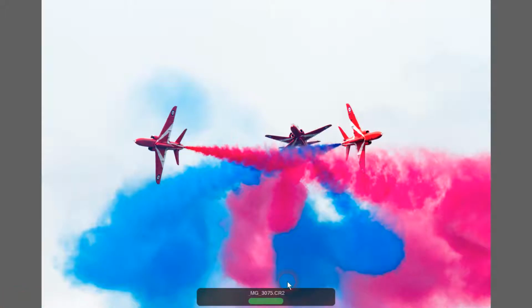And at the bottom here we can see there's a little bit of information about the image. We've got a file name, and we've also got a label that has been applied to this image. So I'd like to just show you how to set up this little bit of information here before we go any further. So press escape.